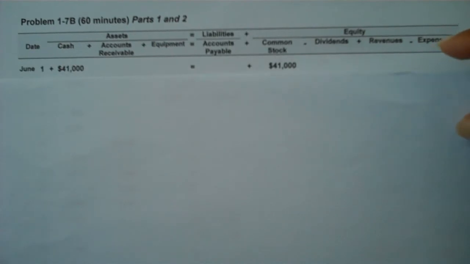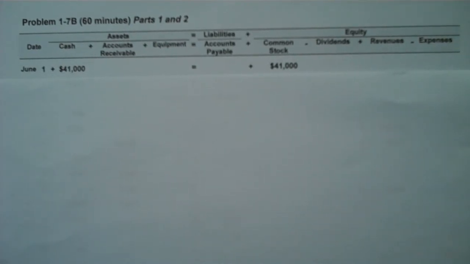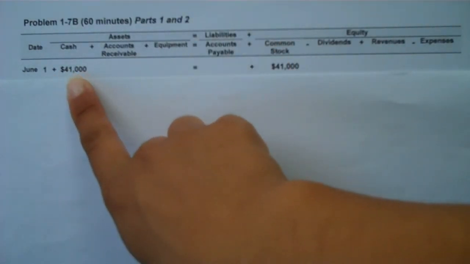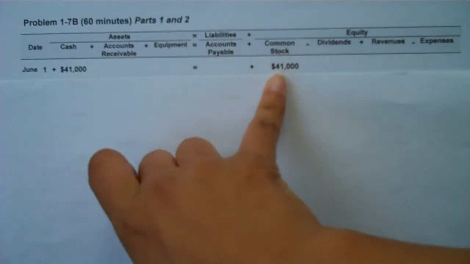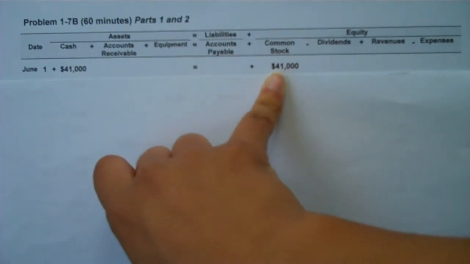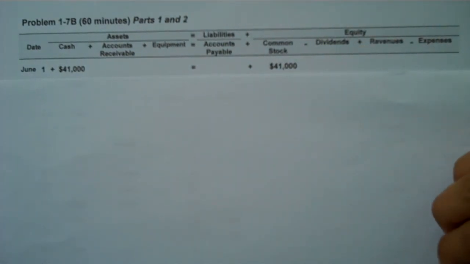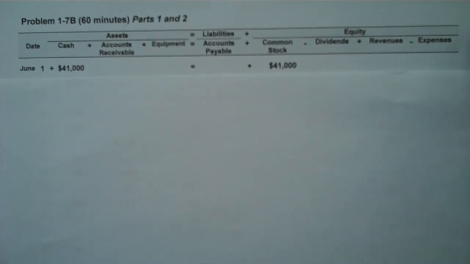Now you've seen this example probably ad nauseum already in the slides and in the homework. And when an owner invests cash, the company experiences an increase in cash, and they experience also an increase in equity under common stock. And again, if this is a little hard to see, please know that these solution files are posted to Blackboard for easier reference.